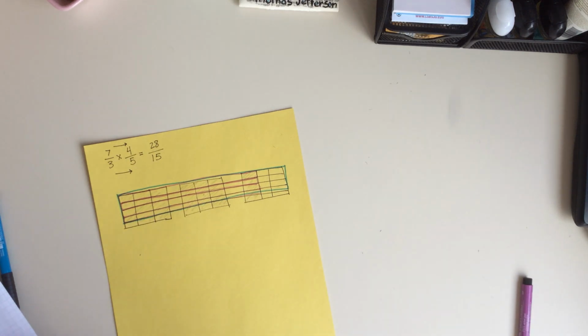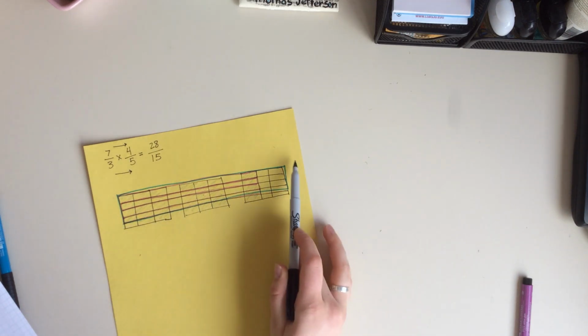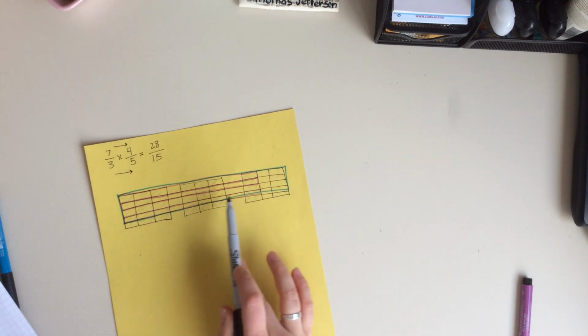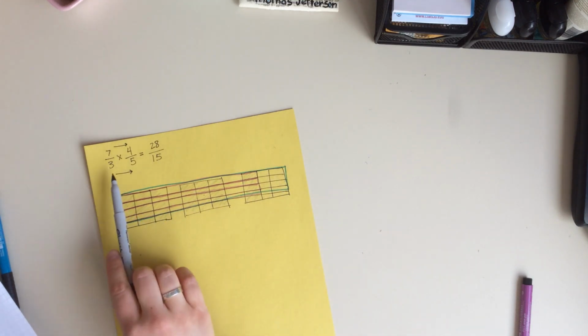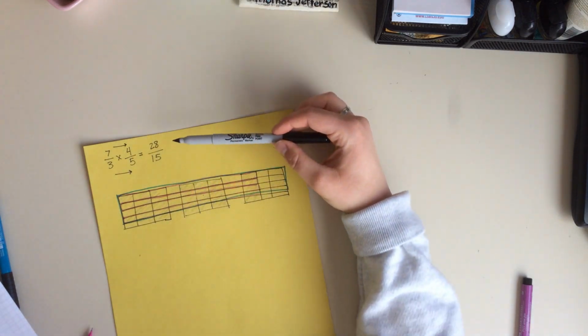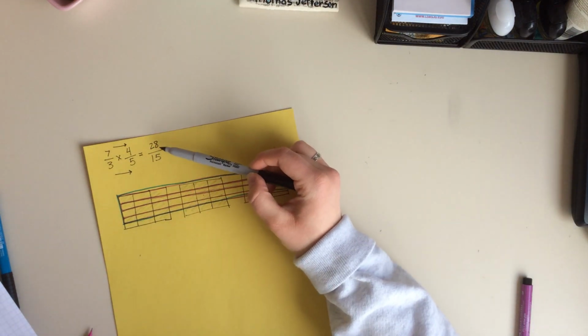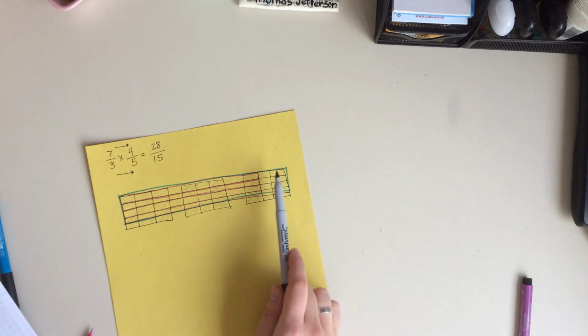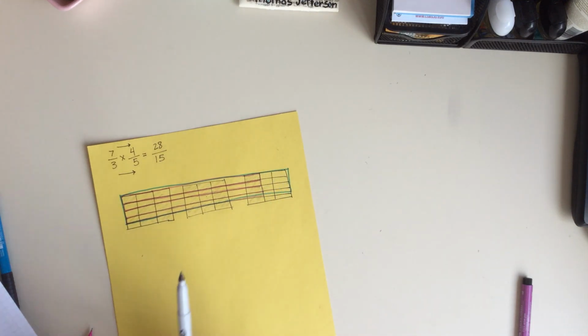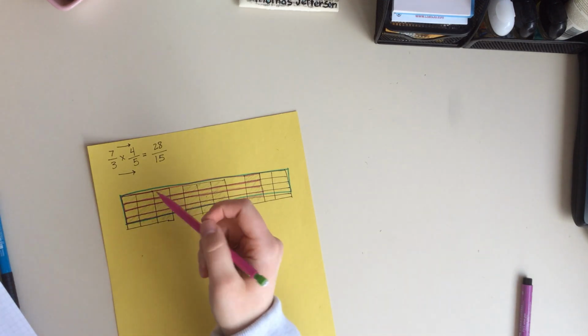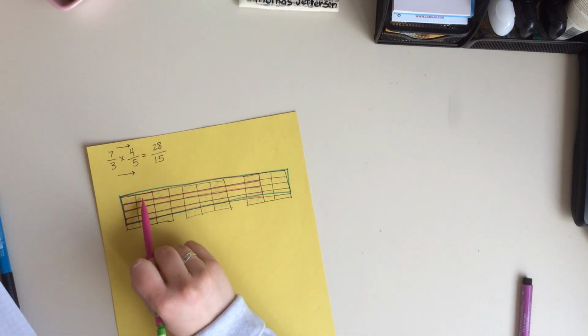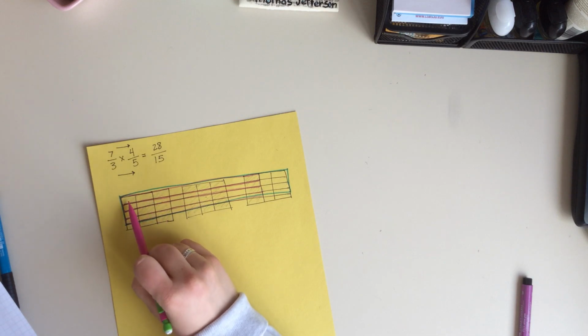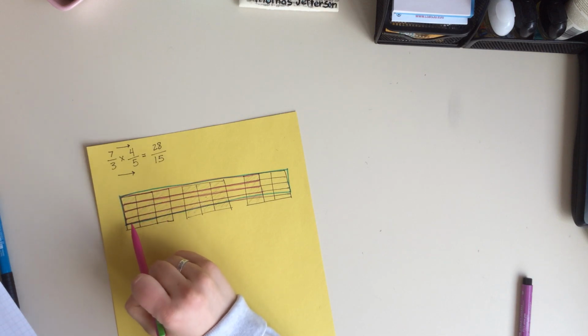Now we have 3 groups of 5. And how we see that is when we look at our entire whole, all 3 of these candy bars. We have 3 groups of 5, because when we have a fraction, our denominator is the number of pieces that our whole was cut into. So we had 1, 2, 3 columns, all cut into 1, 2, 3, 4, 5.